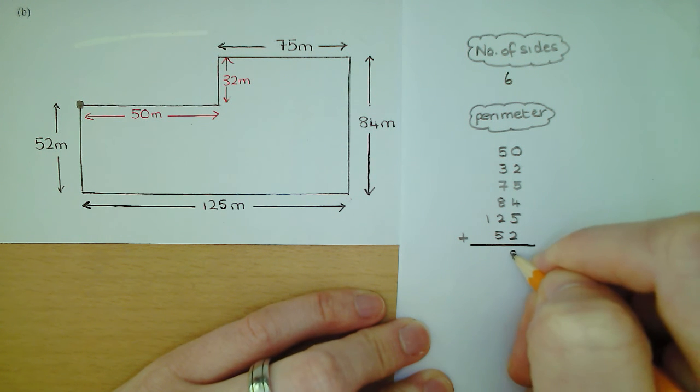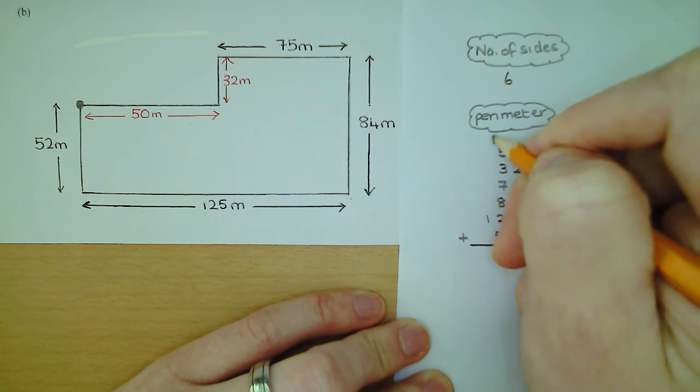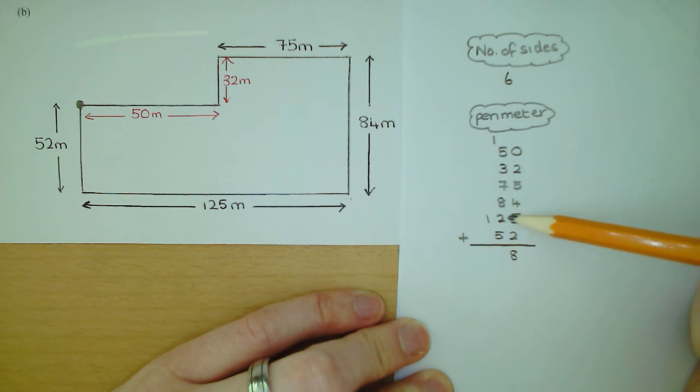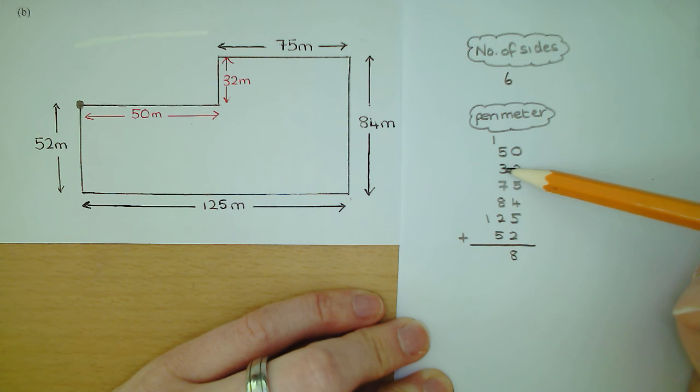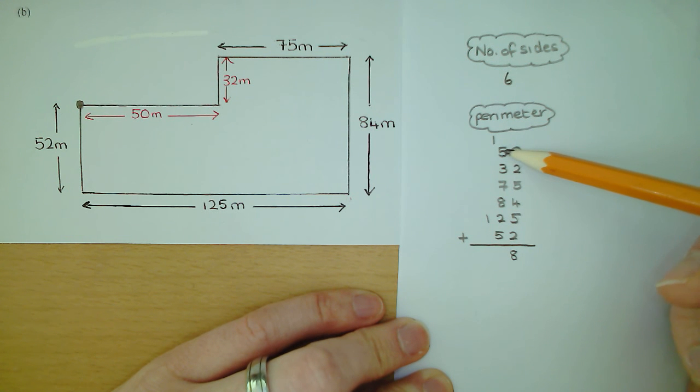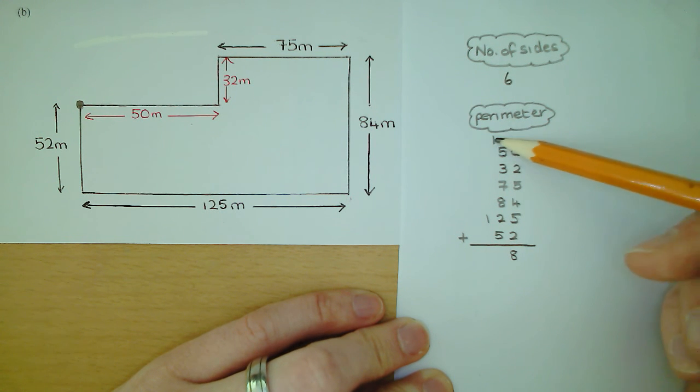So we put our 8 down and we carry our 1 over. Then we're going to add our 10. So we've got 5 plus 2 is 7. 7 and 8 is going to give us 15. 15 and 7 is going to give us 22. Plus 3 is 25. Plus 5 is 30. Plus another 1 is 31.